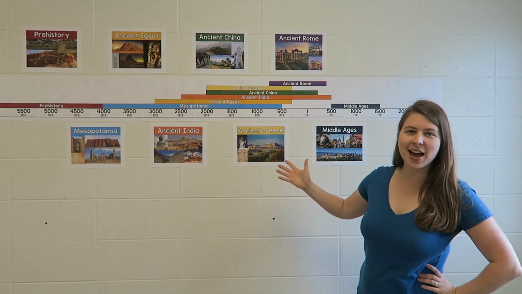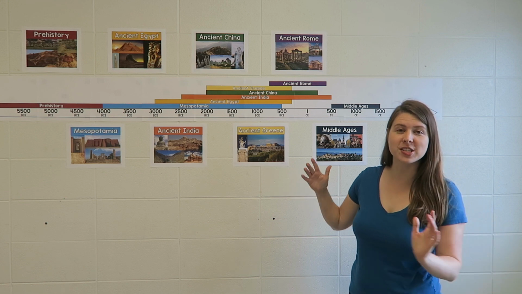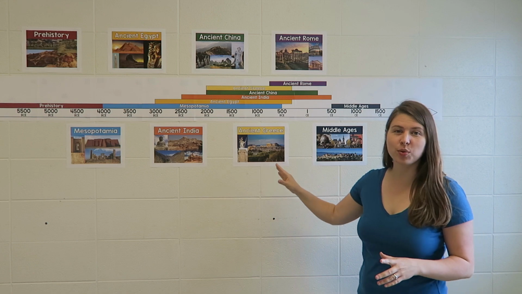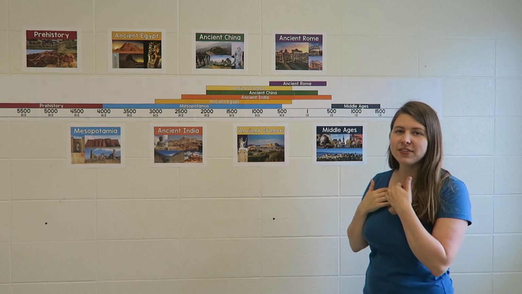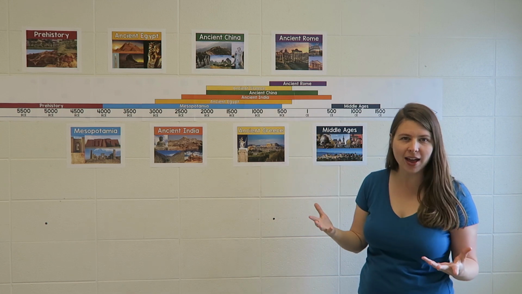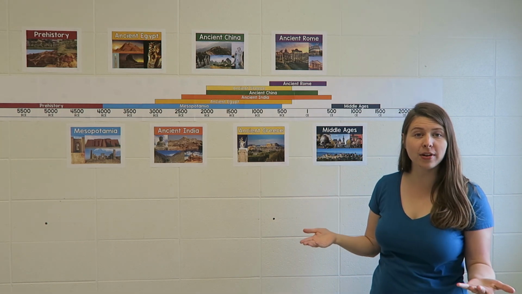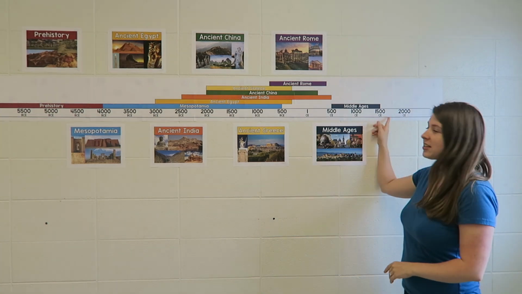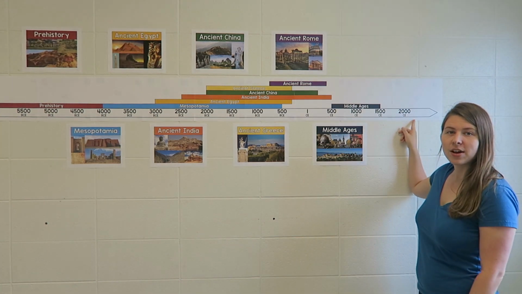Alright guys, the timeline and the posters are displayed. I am obsessed with this. I think it's going to be really cool for the kids to help visualize it. It even helps me as a history person. It even helps me to have the different regions visualized in terms of how long of a time period that particular civilization lived.